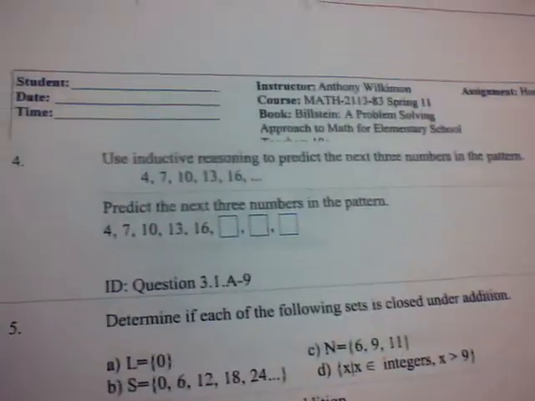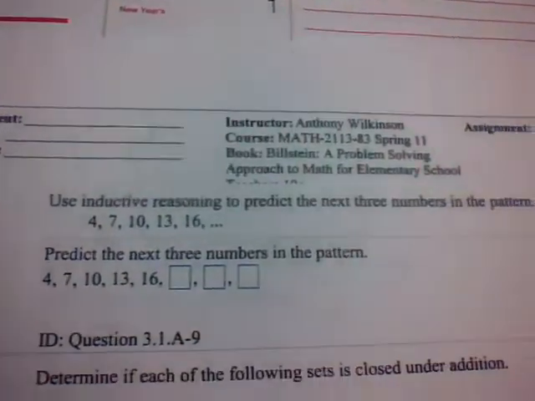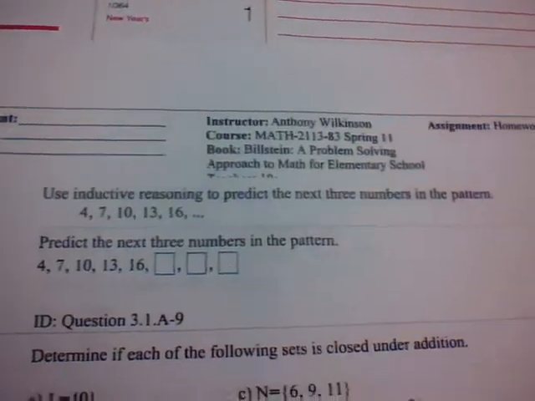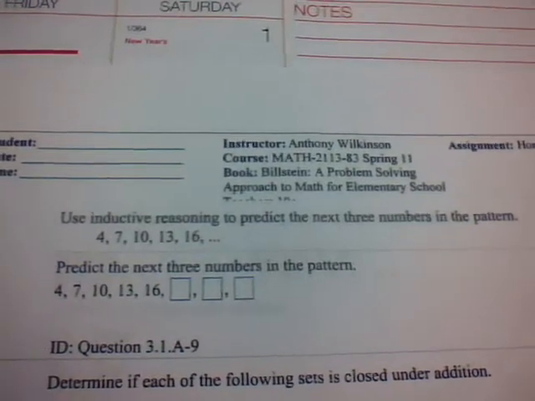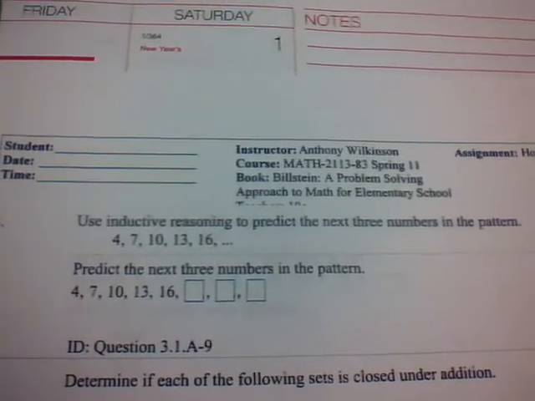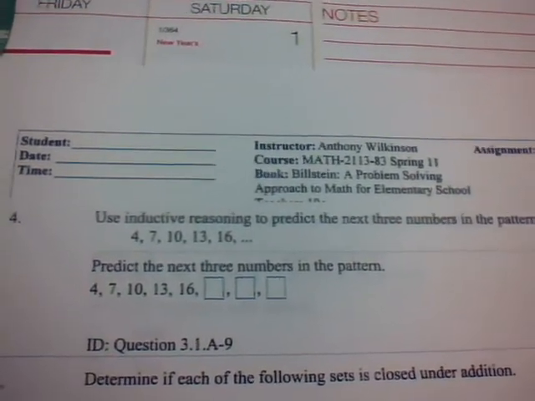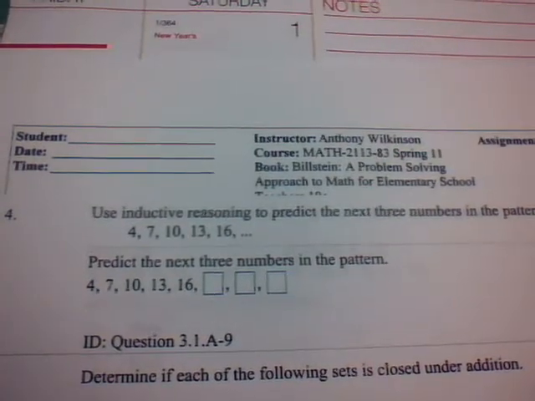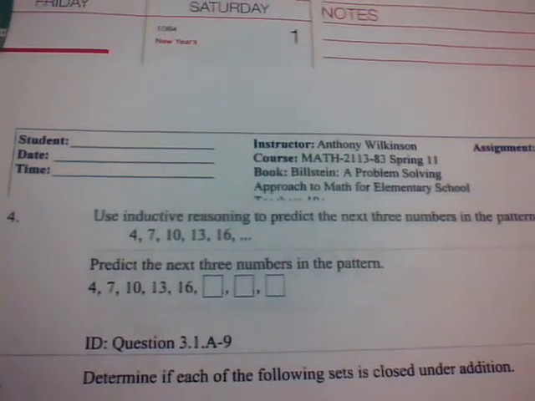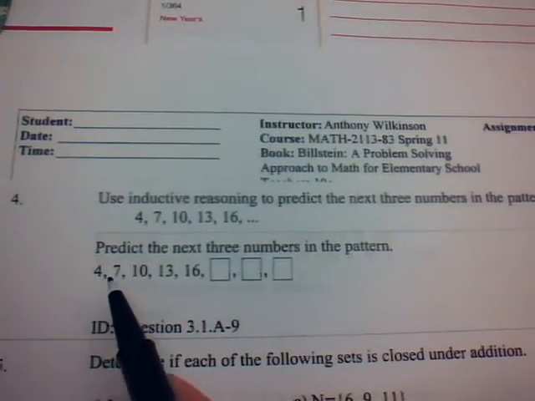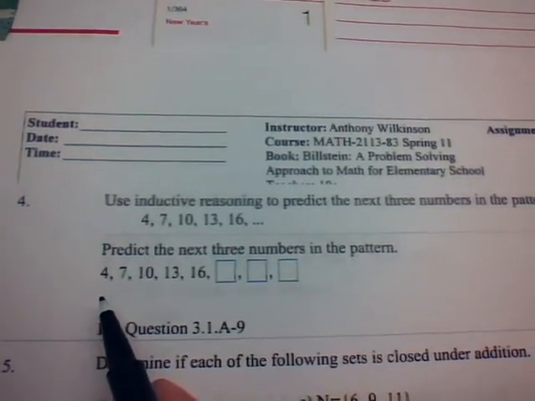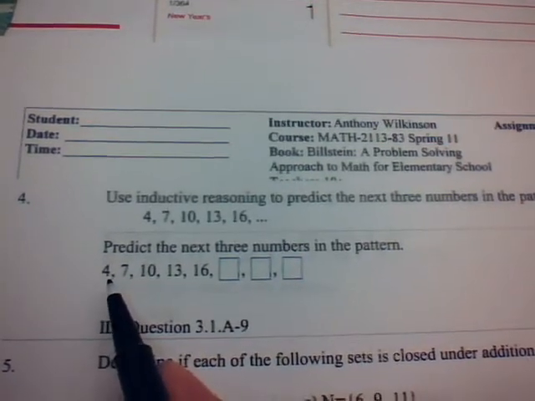Okay. Let's take a look at number 4. Here we want to use inductive reasoning to predict the next 3 terms in the pattern. Here we got 4, 7, 10, 13, 16, and so on. Let's predict the next 3 numbers in that pattern. That's pretty much similar to sequences that we talked about in chapter 2, I believe. Or chapter 1, I'm sorry.